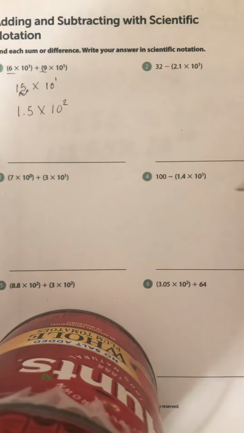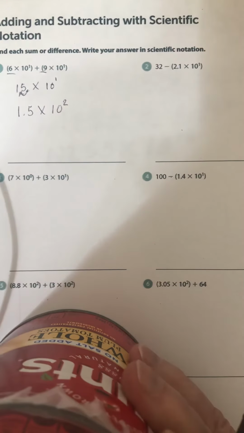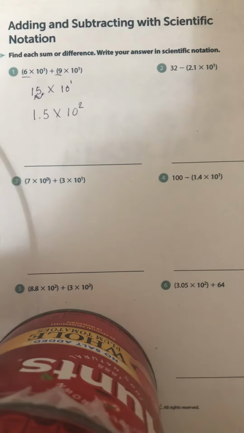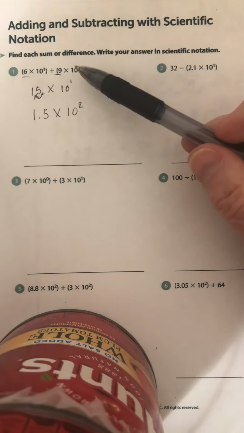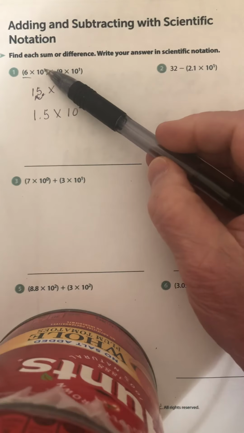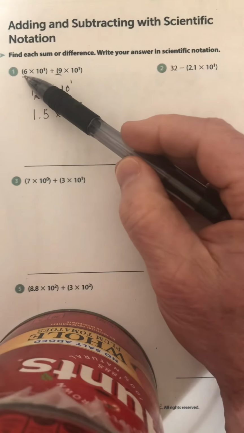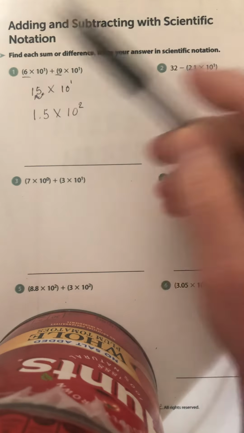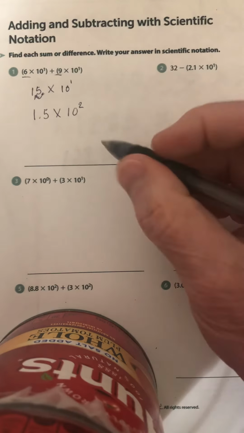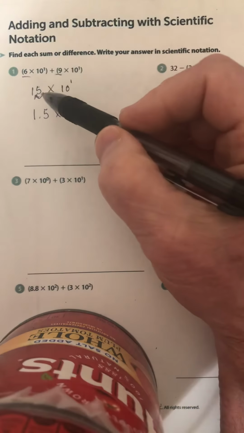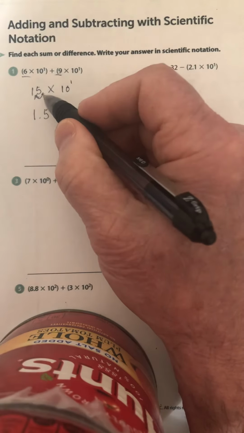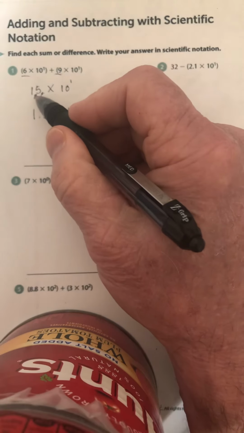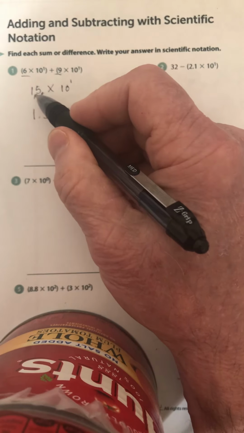So remember that when we're adding or subtracting in scientific notation, you can only add or subtract when the exponents of the power are the same. So in this case, they're both 10 to the first, so we can just add 9 and 6. When I add 9 and 6, I get 15, but 15 times 10 to the first is not written in scientific notation, so I have to move the decimal point over 1 to get it between 1 and 10.